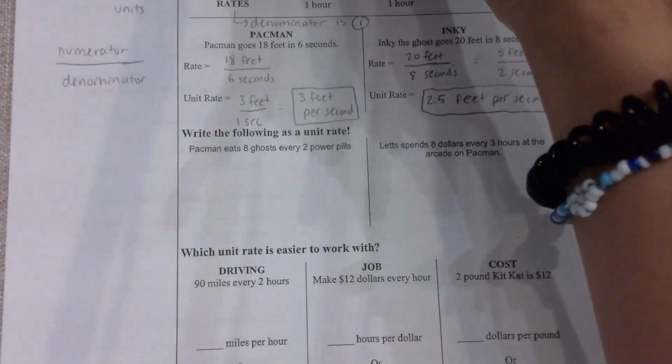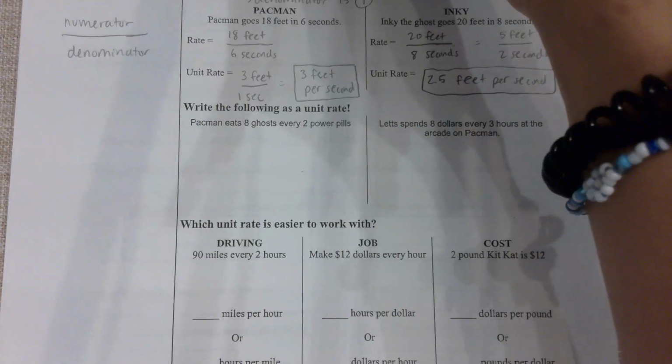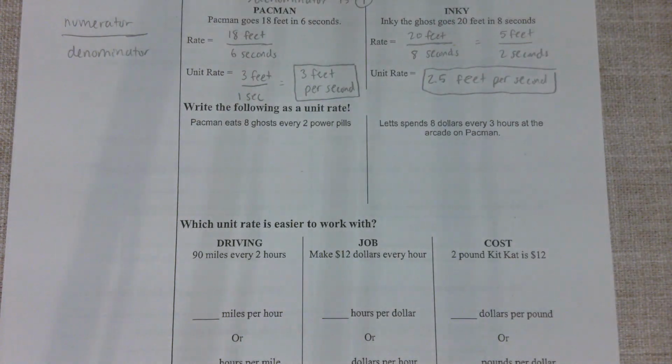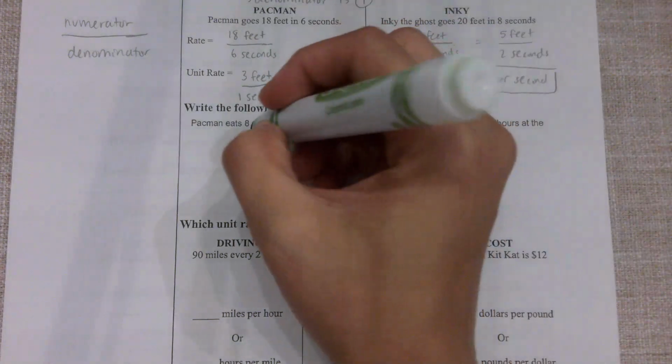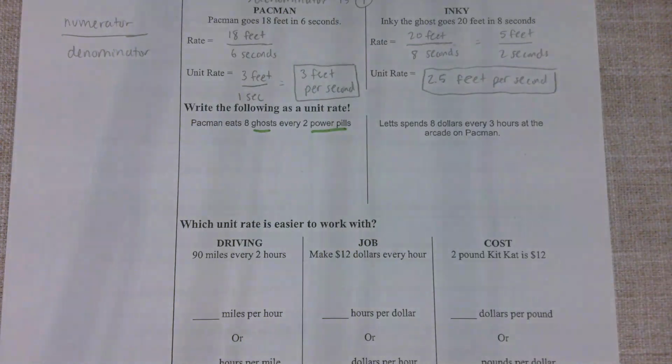Okay, so now we're going to write the following as a unit rate. The cool thing about unit rates is that you can change the unit. So if we look here, we have 2 units. We have ghosts and power pills.